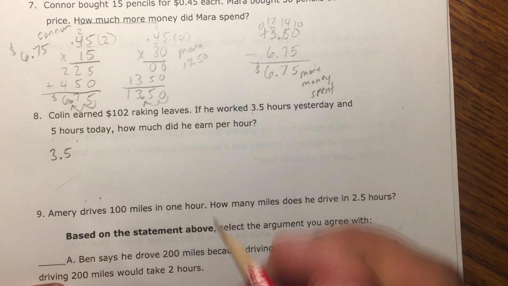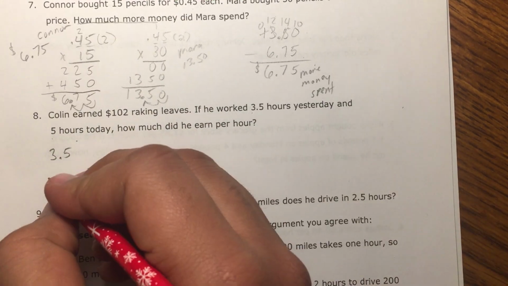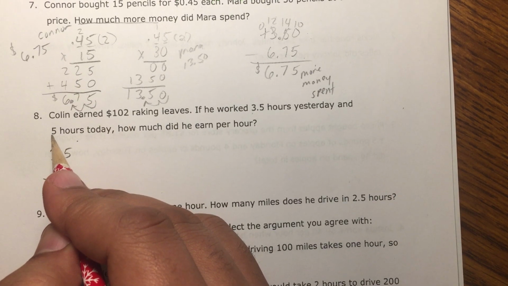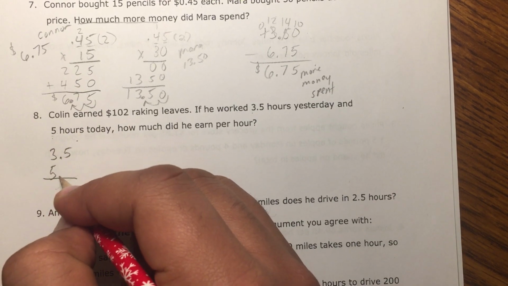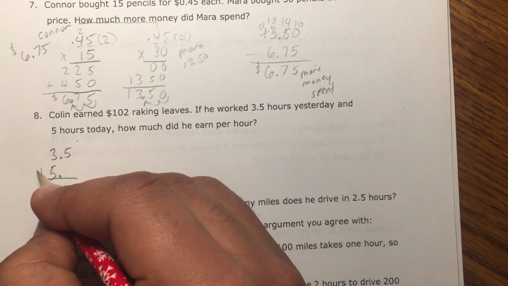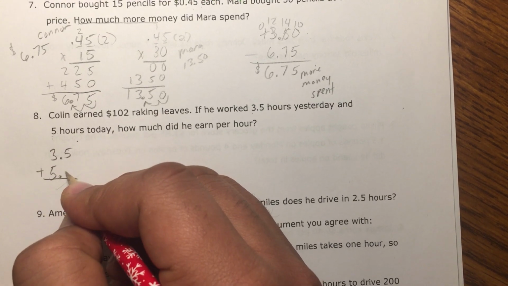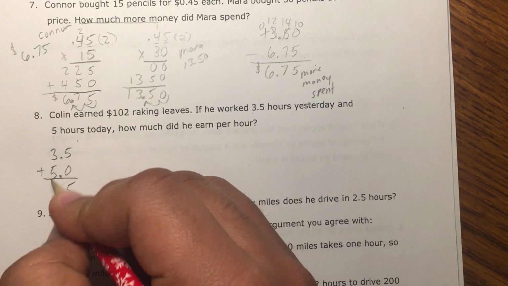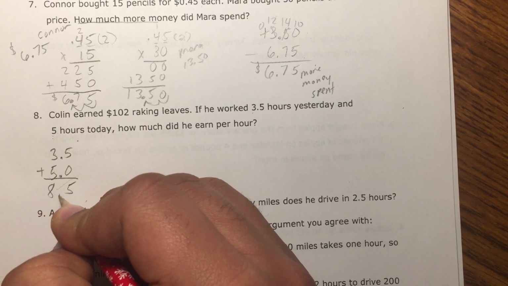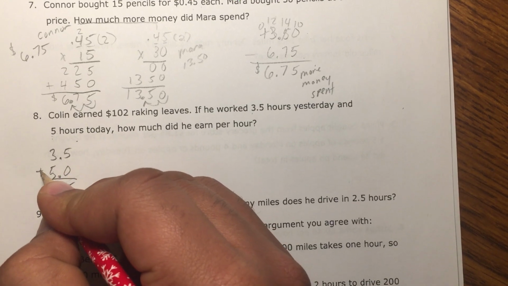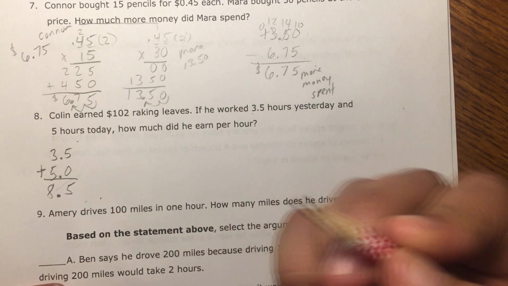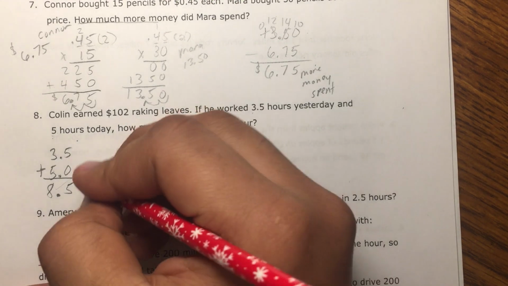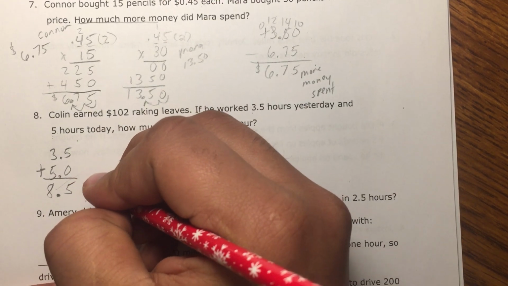5 hours today. When we add our decimals, we have to remember to line up our decimal. There's no decimal here, but it's understood to be 5 hours, so we have to put it in the right place value position before we add. 5 plus nothing, or if you want to put your 0, that's fine. 5 plus nothing is 5. 3 plus 5 is 8. Don't forget to align your decimals when you're adding or subtracting. There we go. We have 8.5 hours over the last 2 days.